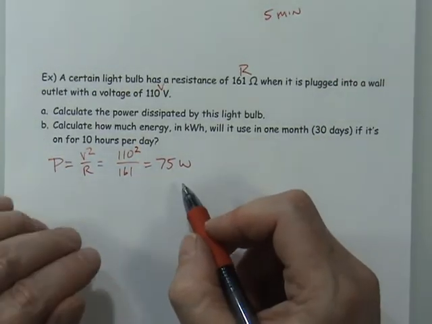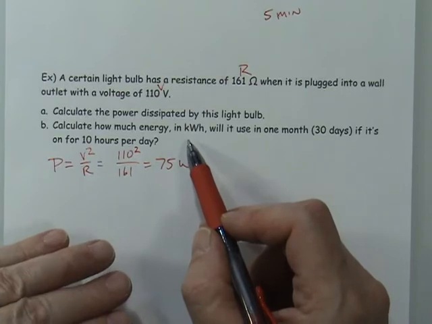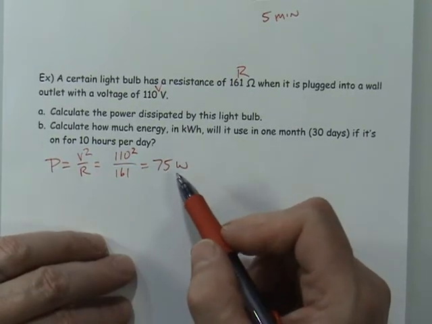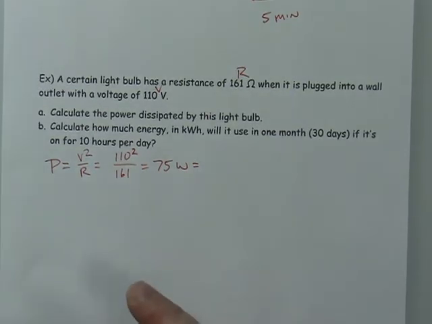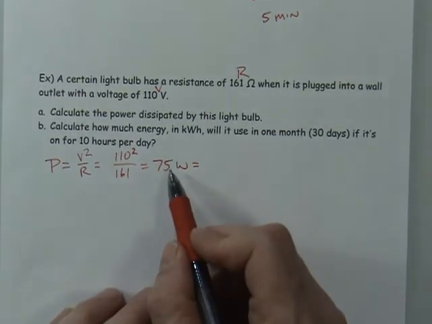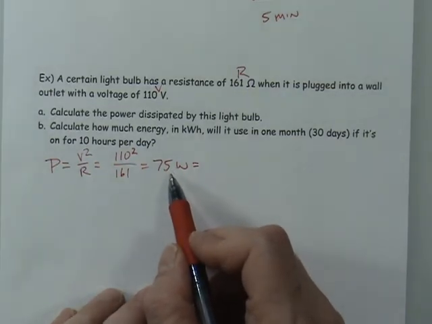Okay, now I know when I go on to the next portion of the problem, I do want to do this in kilowatt hours. So this is going to be kind of inconvenient. I'm going to go ahead and convert right now so that I get this thing in kilowatts. All I need to do to go from watts to kilowatts is divide by 1,000.